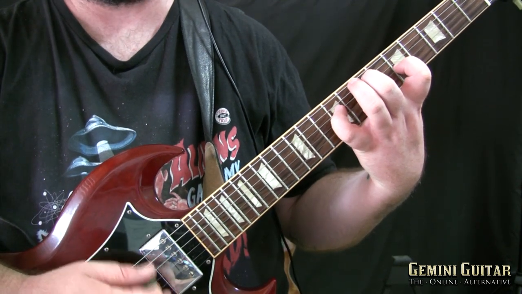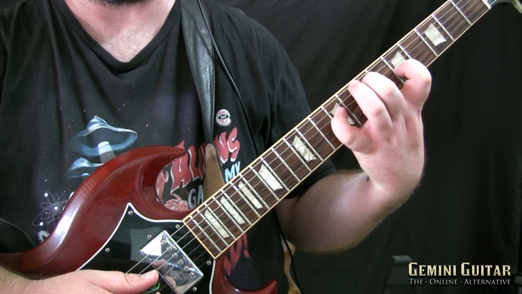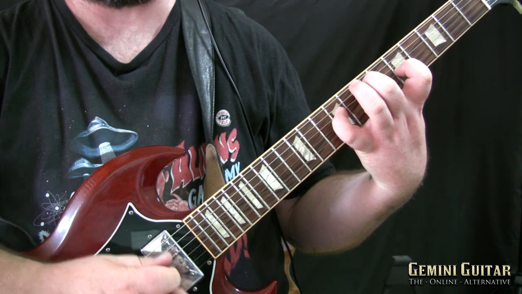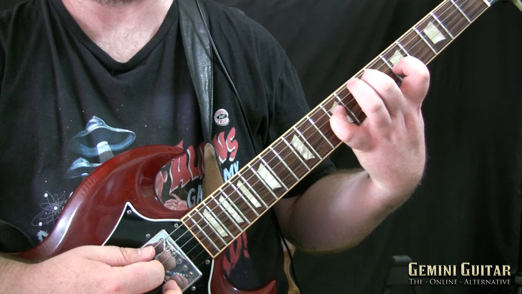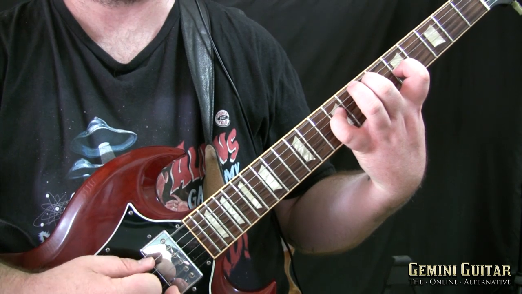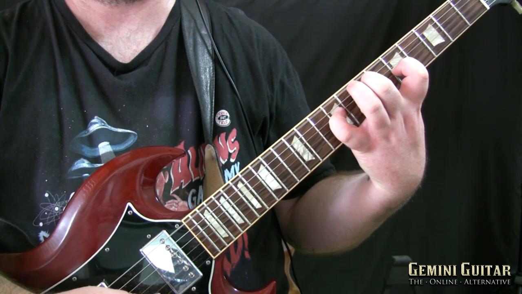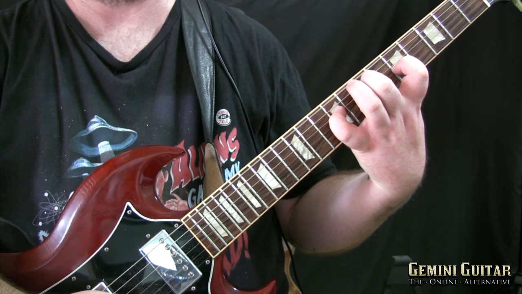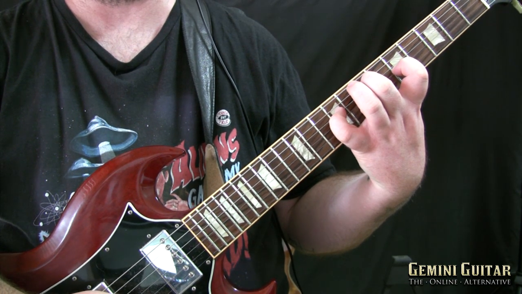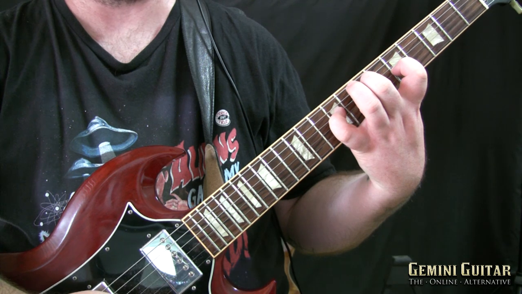Now what you want to do, this is protocol in general for any beginner or guitarist wanting to improve their chord fretting technique, is play each string individually, just to make sure the chord is ringing out properly, like this. There shouldn't be any strings that are muted. If there are, you'll need to adjust your fretting technique so that they are not muted.